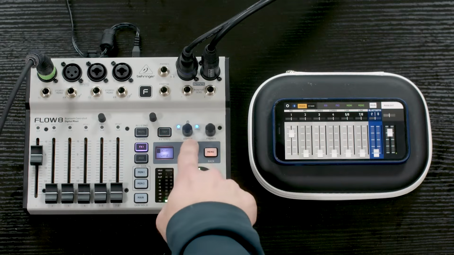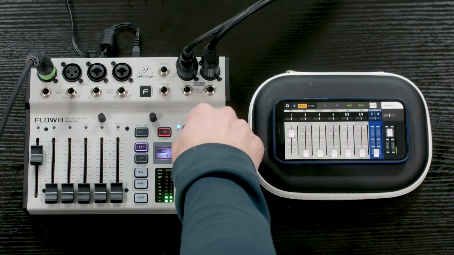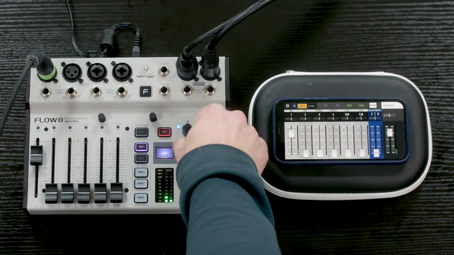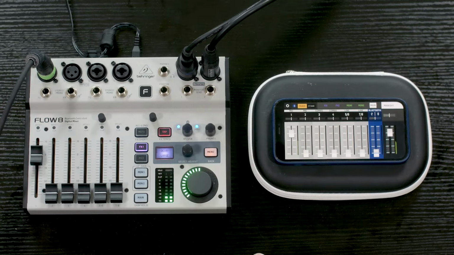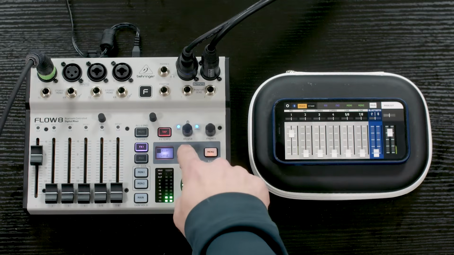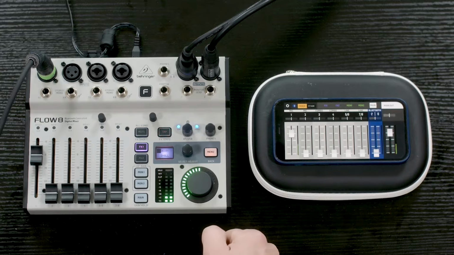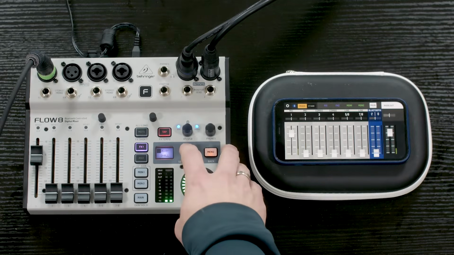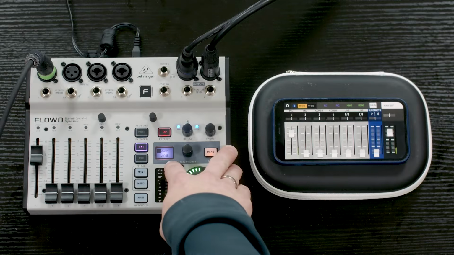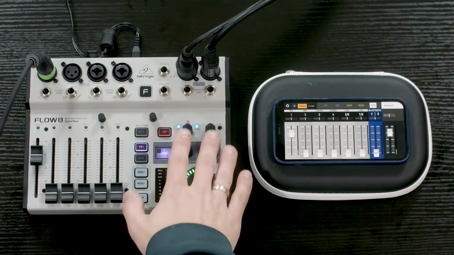So we can see that there is a decay adjustment here, so check. Or if I turn the decay down to 3%, check. As well as I can set this to large, or I can set it to small. Check. Swap it back over to large. Check. So we have adjustments as far as the effects go via the knob and the menu.